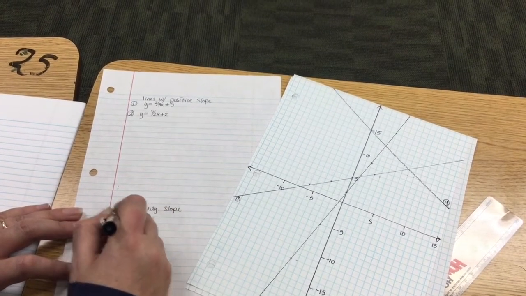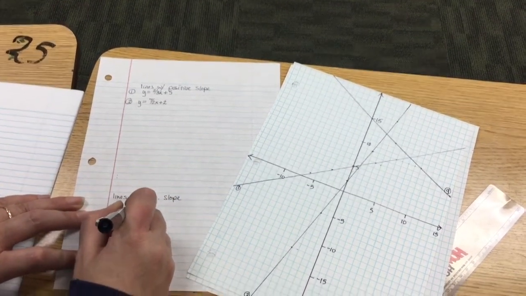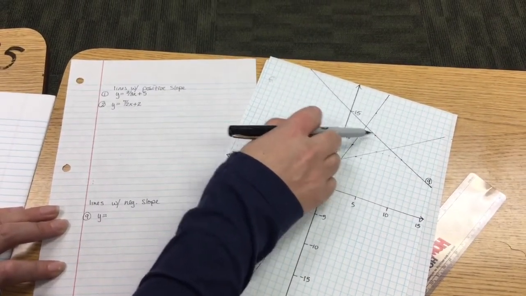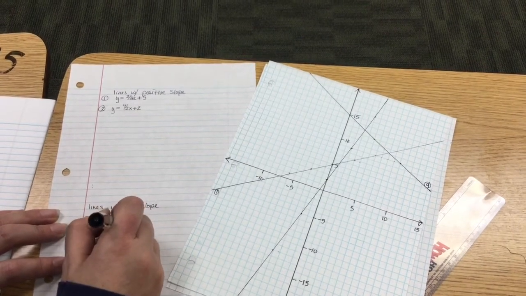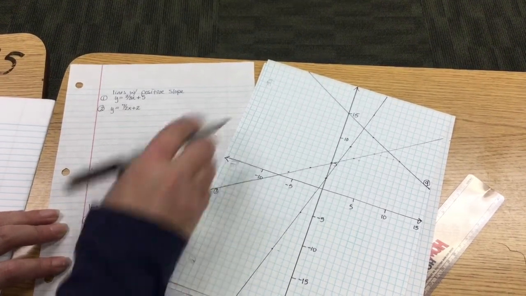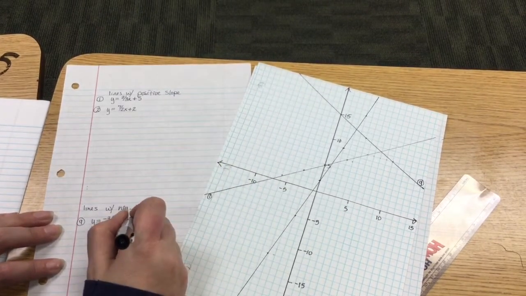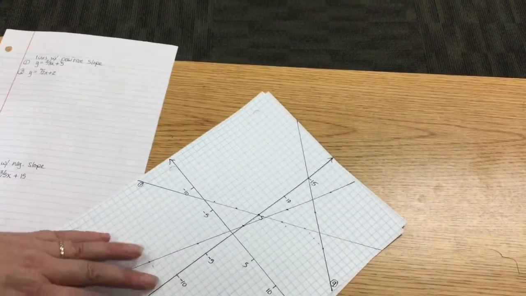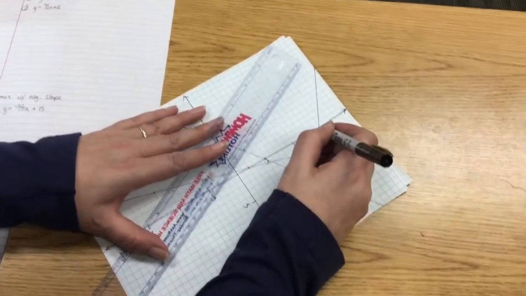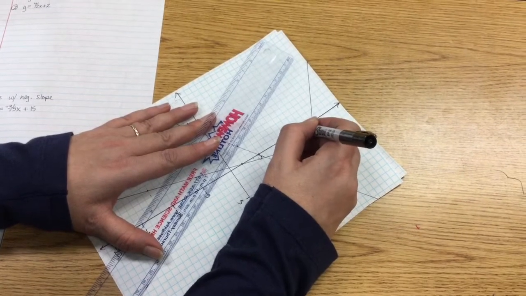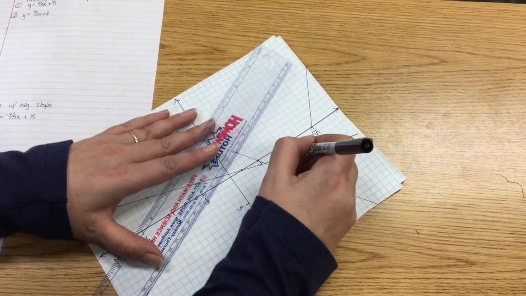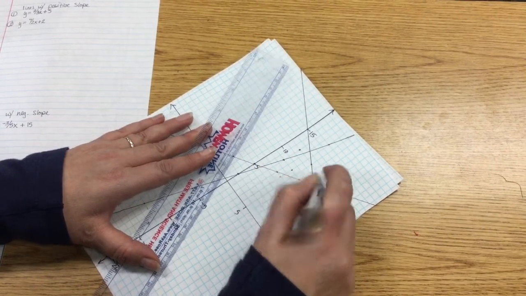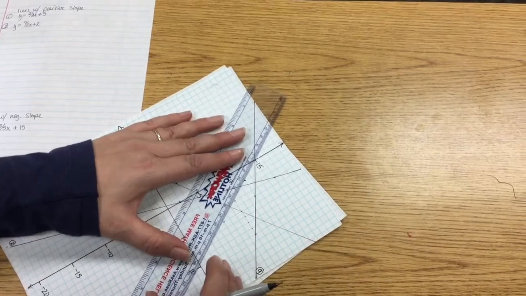So this was line number 9, and it had the equation y equals, I went down 1, 2, 3 over 5, -3/5 x plus, I crossed the y-axis at 15. Let's do one more with negative slope. I'm going to cross the y-axis at 15 again, but this one is going to have a slope of -3/2. Down 1, 2, 3 over 1, 2.